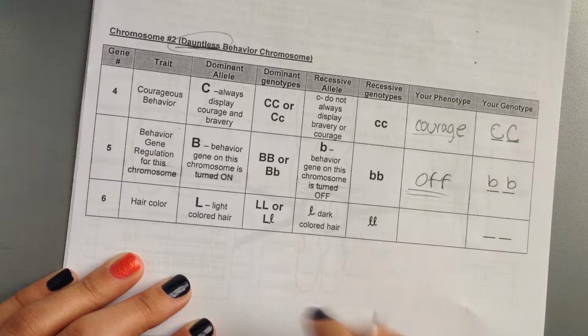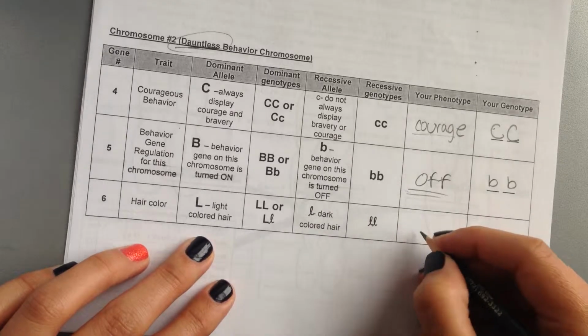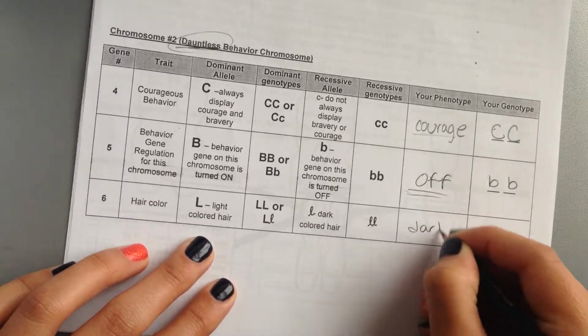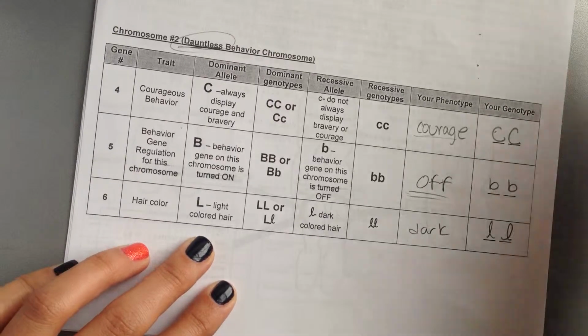And then when it comes over to hair color, light or dark, my hair will be dark, and that will be 2 of those little l's.